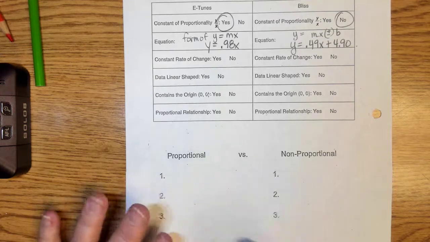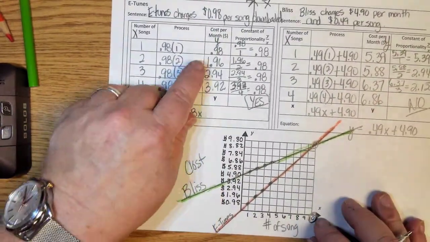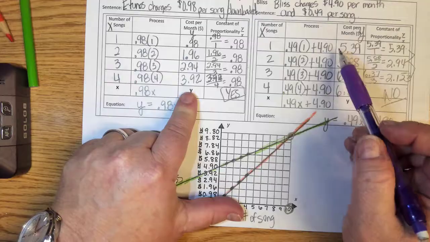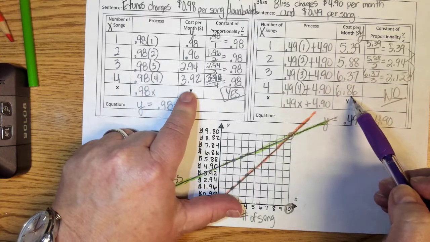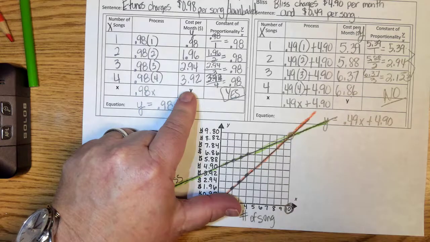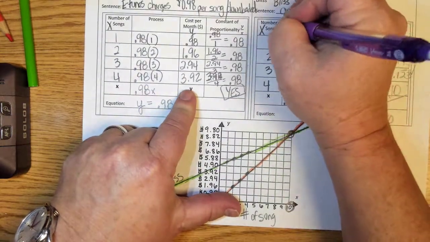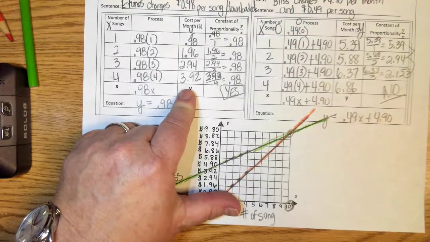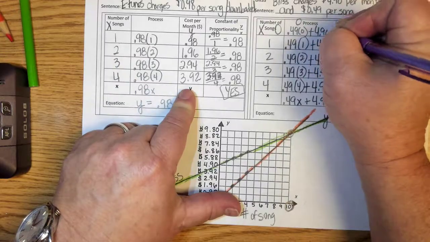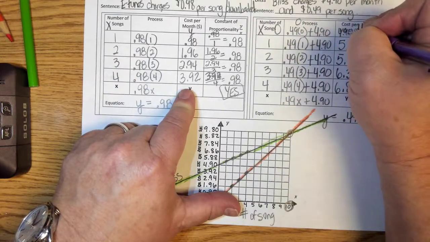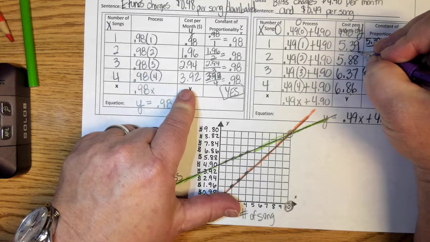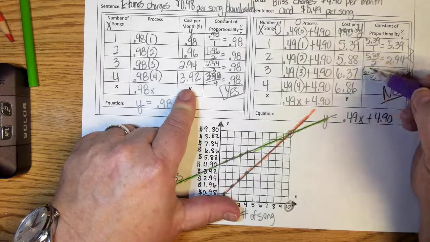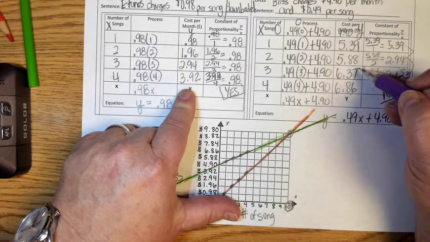No. Really? Let's go back over here. Oh, yeah. How much is this one going up by every time? 98. How much is this one going up by every time? 49 cents, because you start at this. 0 songs cost you 0.49 times 0, which is essentially 0, right? Plus 490. So from 490 to 539, the difference is 49 cents. From 539 to 588, the difference is 49 cents. The difference between 637 and 588 is 49 cents.